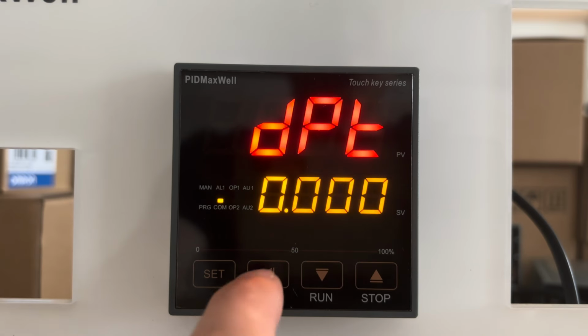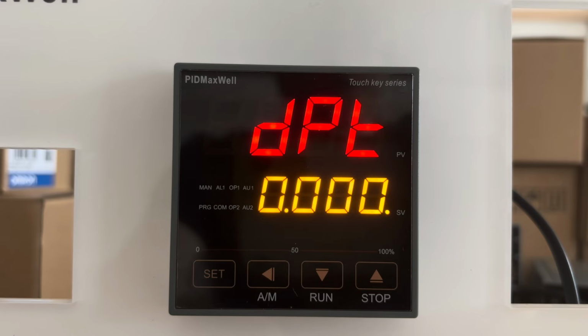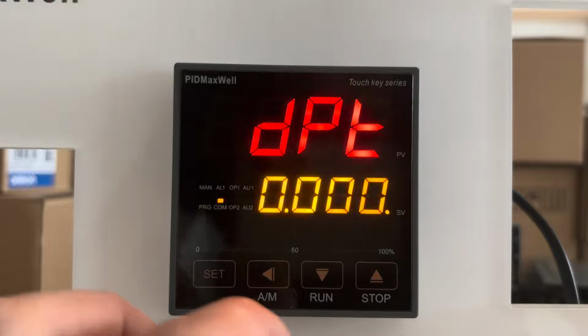DPT is for decimal points. You have 4 different choices: 1 decimal, 2 decimal, 3 decimal, and 4 decimal. However, for the thermocouple and RTD inputs, the maximum resolution is 0.1, which is 1 decimal point.